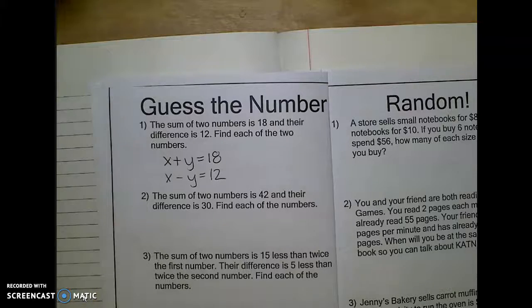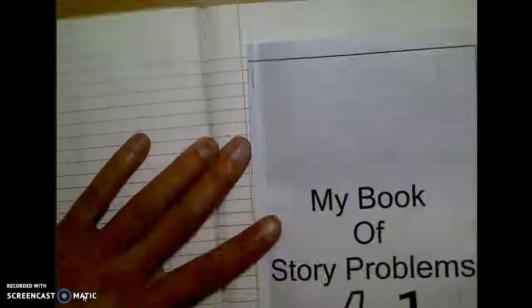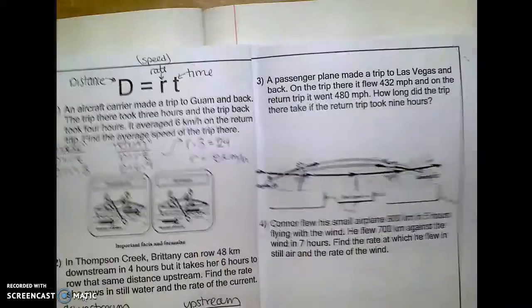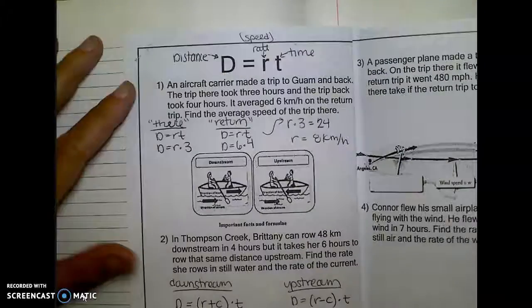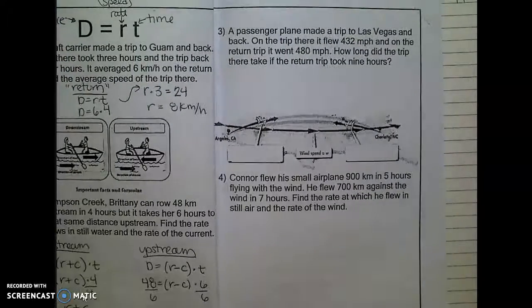Alright guys, I'm going to do a couple more of these from our book of story problems. So in class, in both classes, 3rd and 6th hour, we did 1 and 2. I'm going to try number 4 with you.